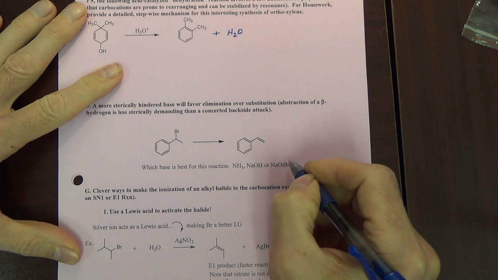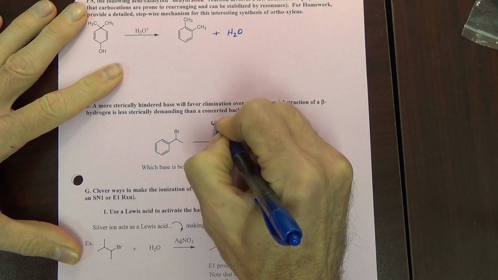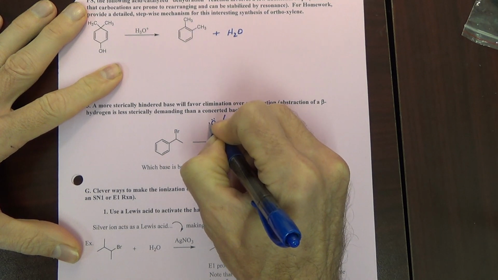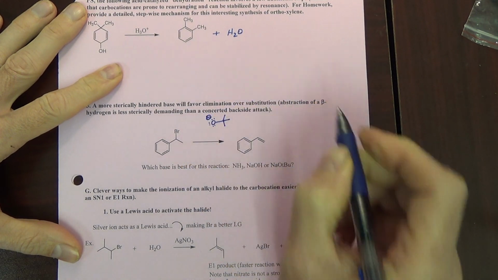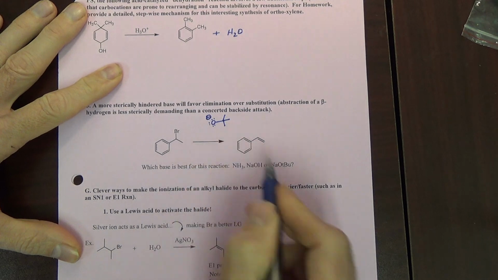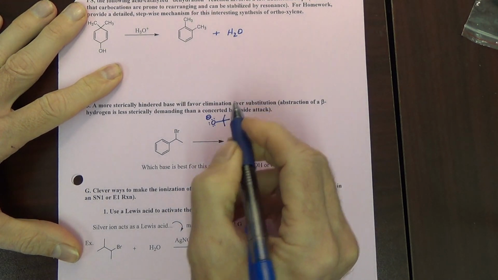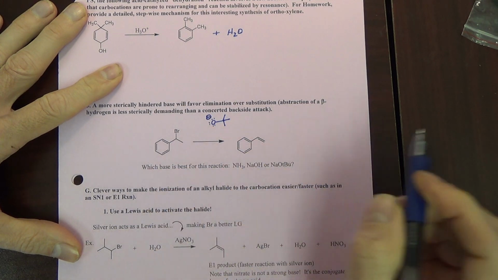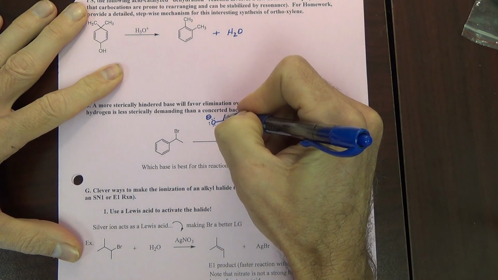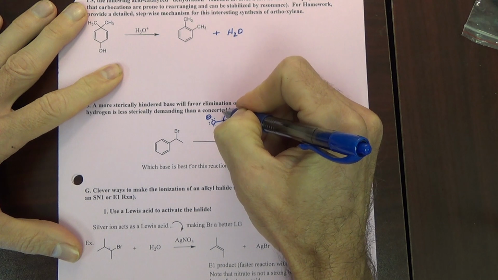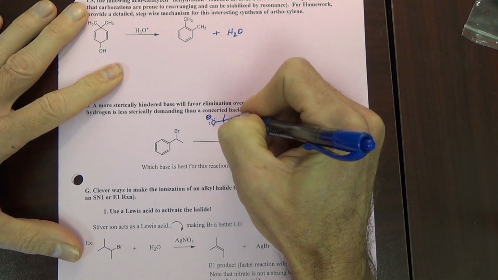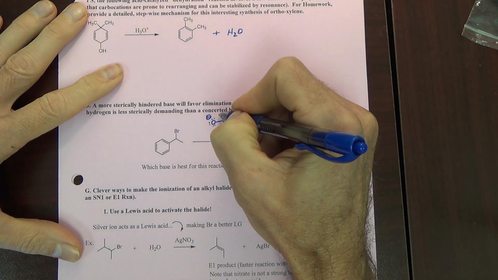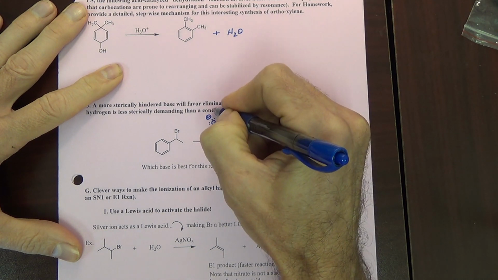Well, the answer is the more sterically hindered base. Tert-butoxide is one of the most common sterically hindered bases, sodium or potassium tert-butoxide. That's because of the steric hindrance; it's hard to get in here and do a backside attack. You see these methyl groups, they look small over here, but they're a little bit bigger than they seem when we draw them. And it leads to steric hindrance.